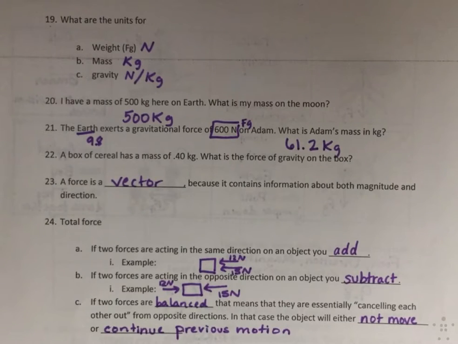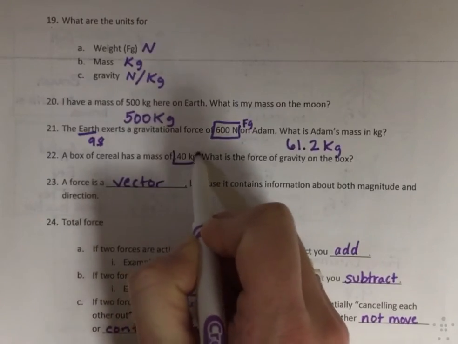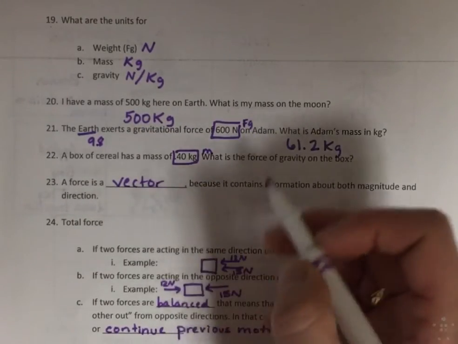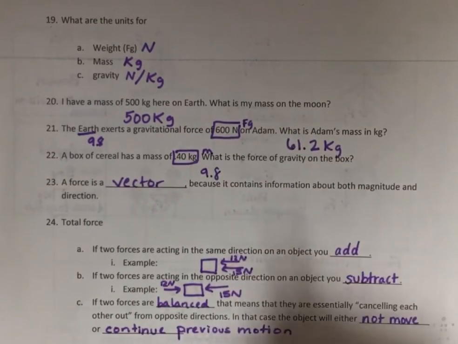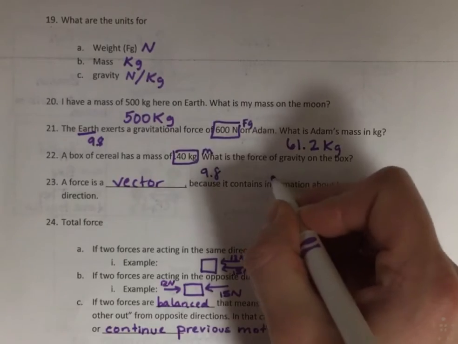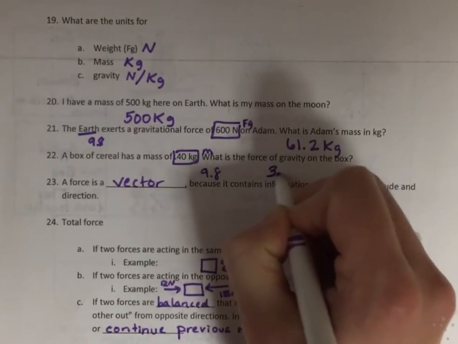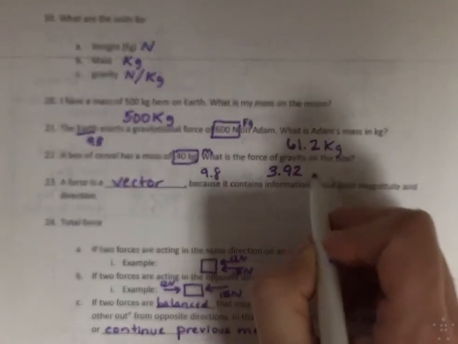Number 22, a box of cereal has a mass of 0.4 kilograms. What is the force of gravity on the box? Well, we are actually looking for Fg this time. But right here we have a mass, and we're going to assume that it's on the Earth because it doesn't tell us otherwise. So we know 9.8 and 0.4, and we're looking for Fg, so we have to multiply. So 0.4 times 9.8 gives us 3.92. Since we're looking for Fg, we know that our unit should be newtons.